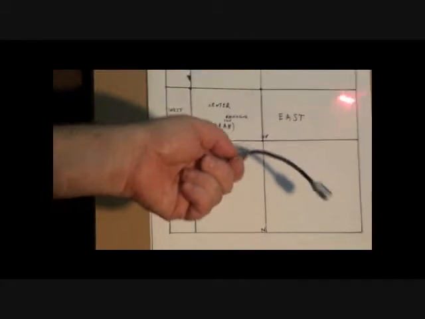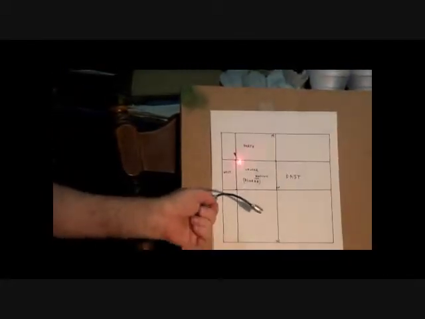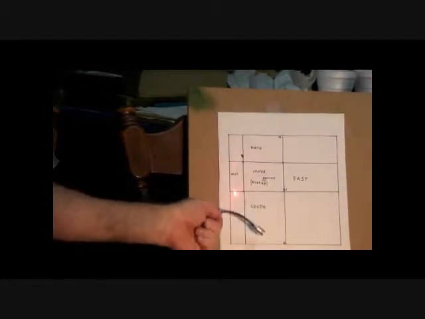The area to the east is smaller. The area to the north is smaller. And the very smallest part is to the west. And that's exactly what the Talmud says the areas were.